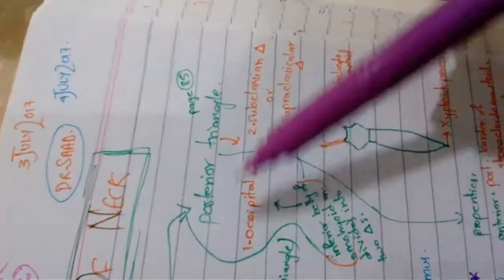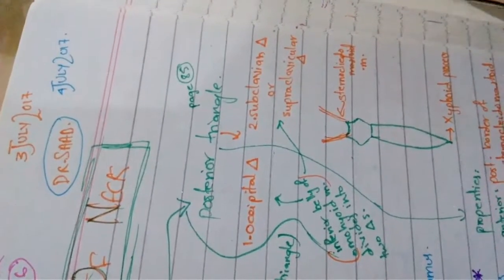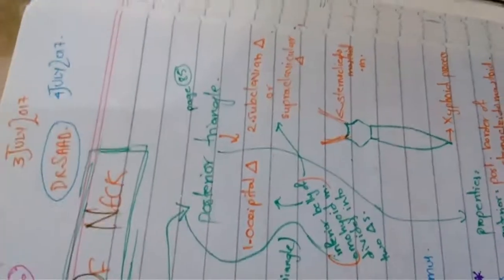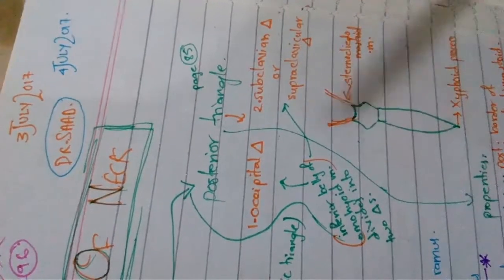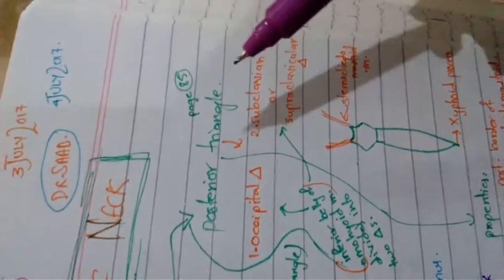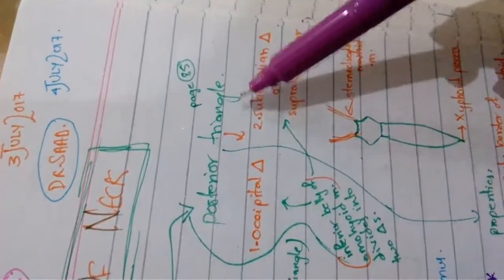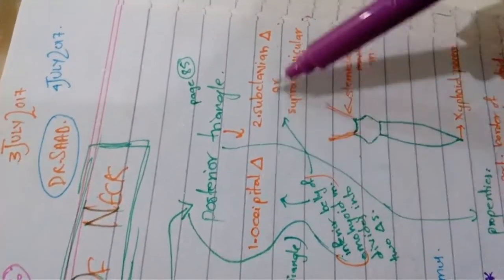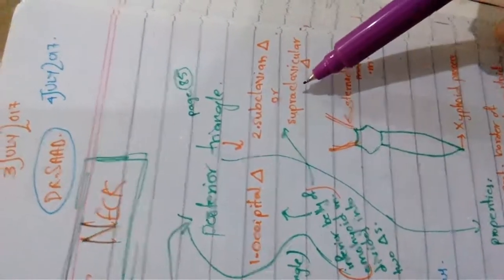Here we're going to be discussing the triangles of the neck, the posterior triangle of the neck. What are the triangles of the neck? The triangles of the neck are basically the muscles of your neck which form triangles. To discuss the posterior triangle, which has an occipital triangle and a subclavian or subclavicular, we can look over here.